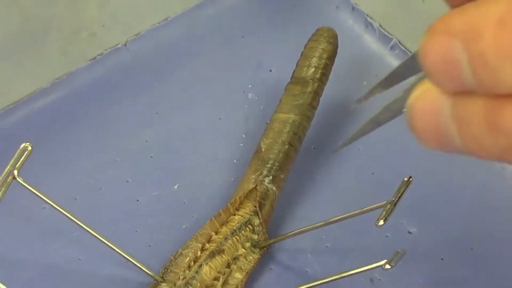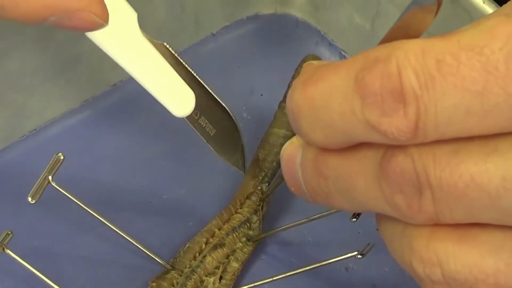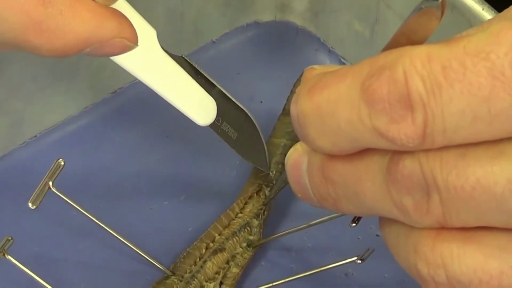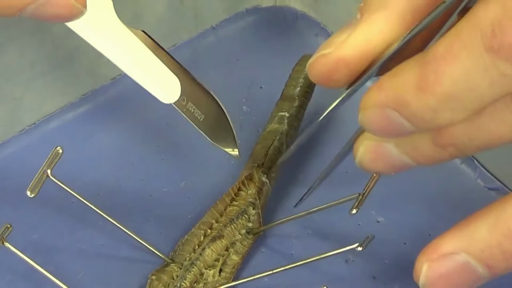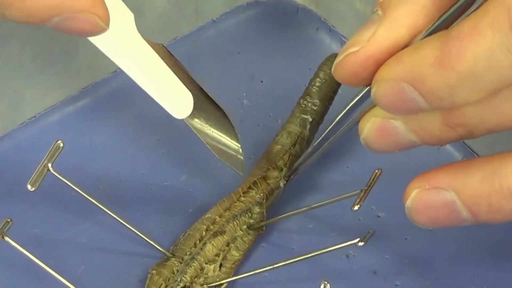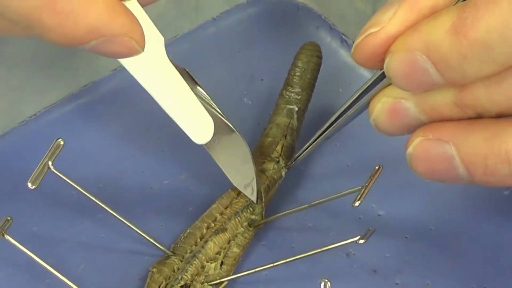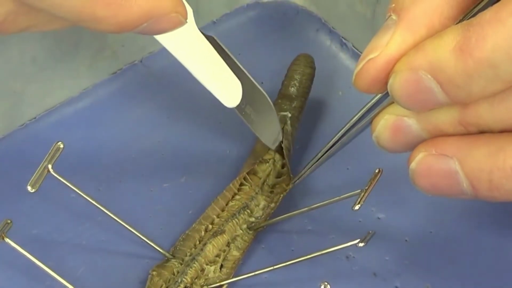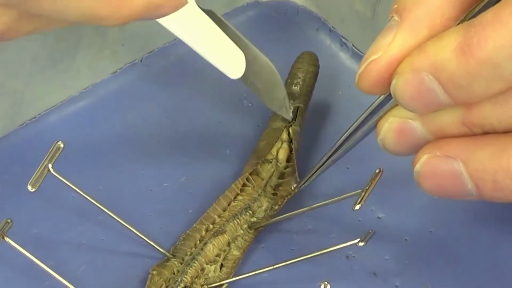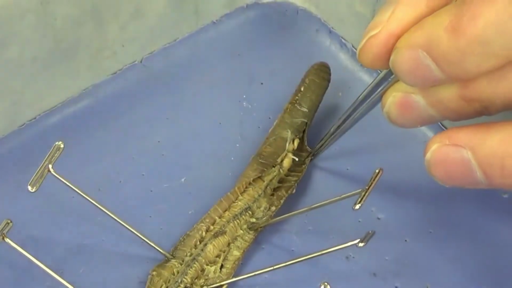Let's go ahead and go a little bit further here. I'm going to tent the skin up a little bit and continue cutting. And I'm going to try to be very careful that I don't puncture any of the organs here. There's a lot of good organs here and we don't want to cut them.